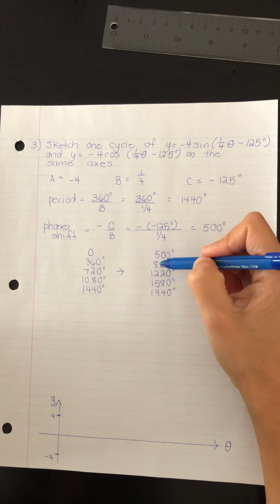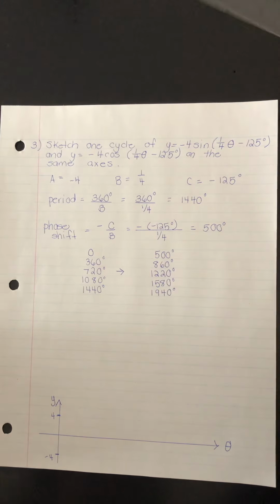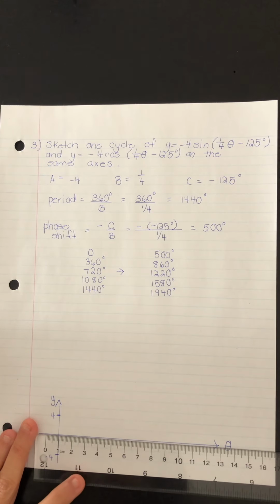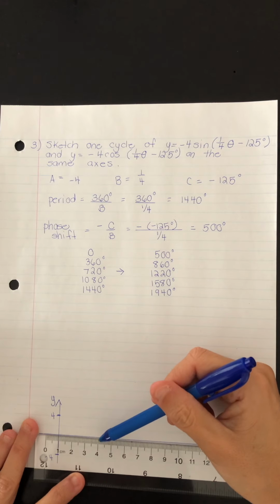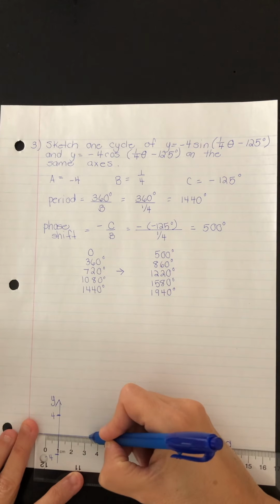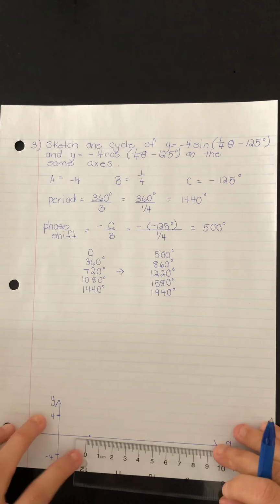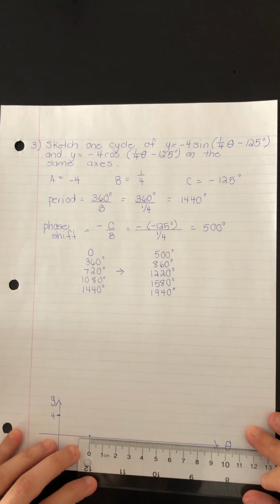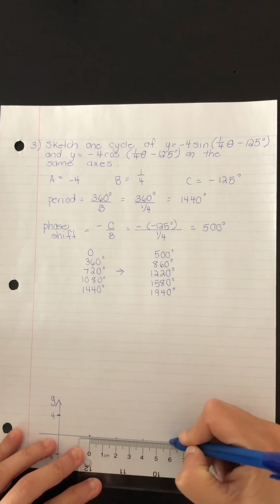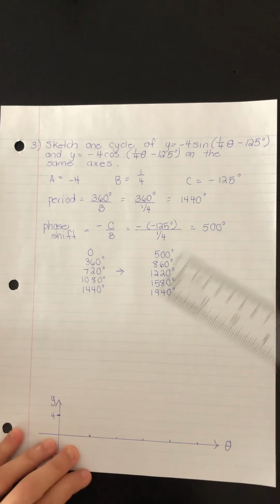Okay, so the difference between each of these is 360 degrees. So I have to start 500 degrees to the right. All right, so I'm going to say that that's 500 degrees, and then I'm going to show these numbers here.